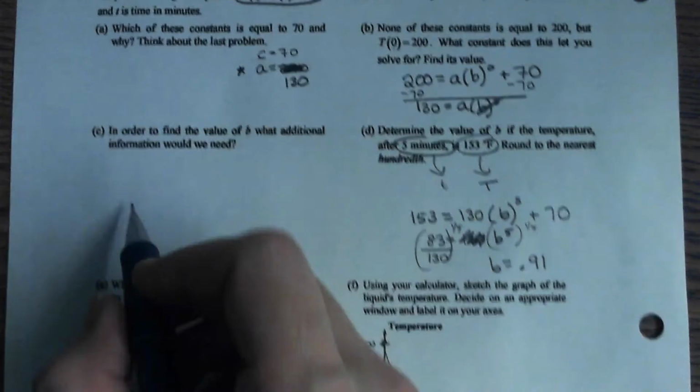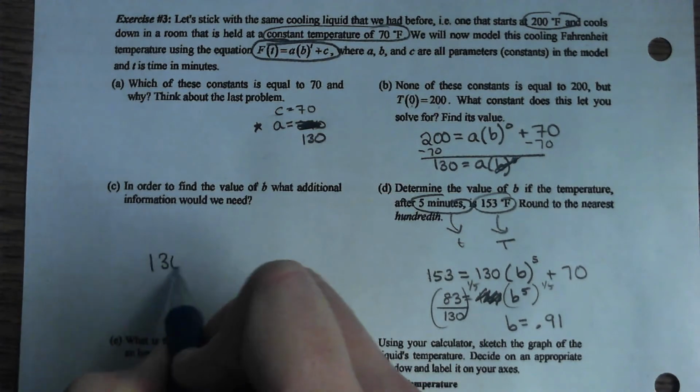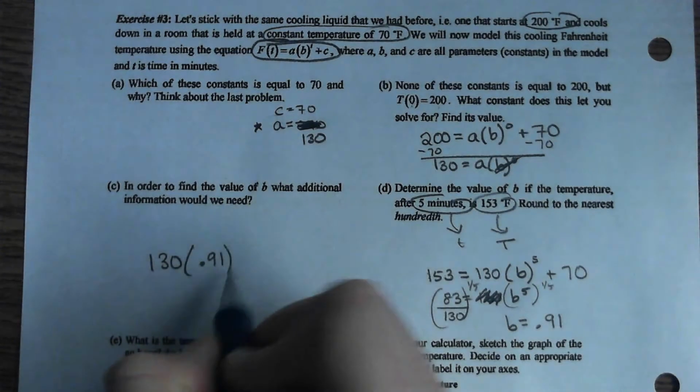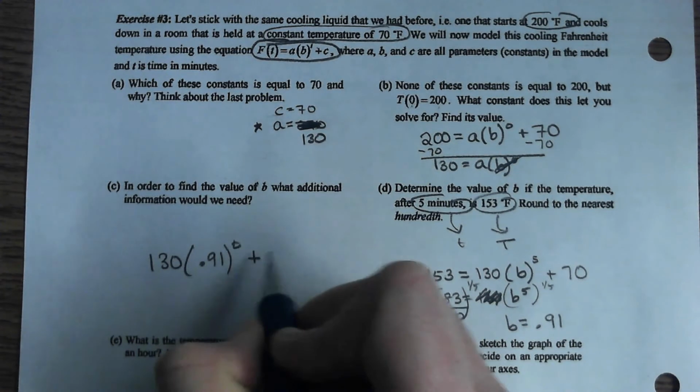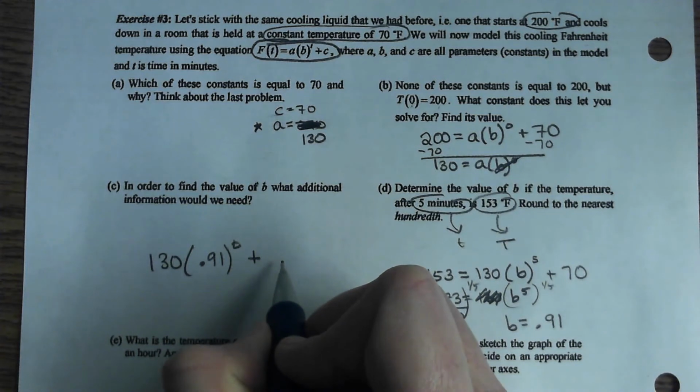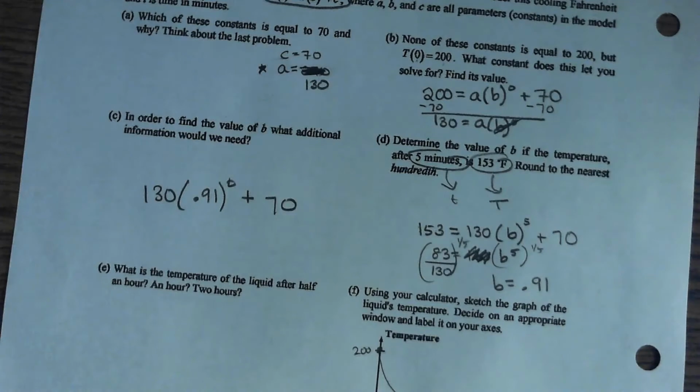So your final formula is 130 times 0.91 to the T plus 70. So growth or decay, and by what percentage? 9%, right? 0.91, 9%.